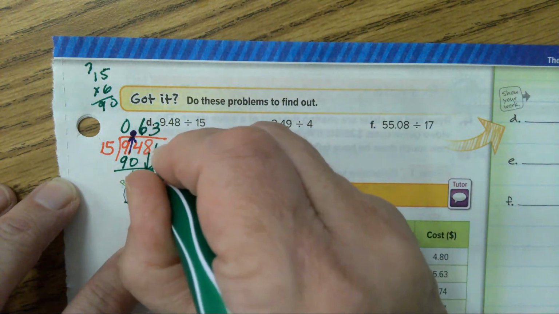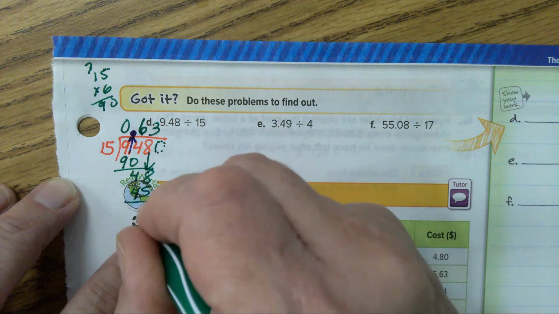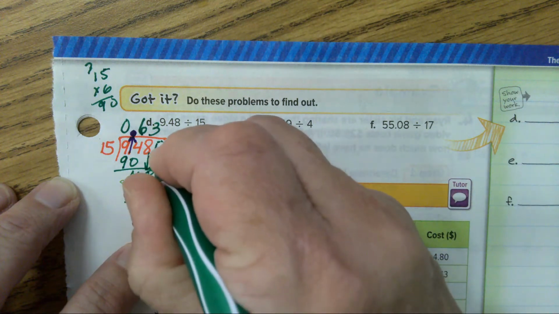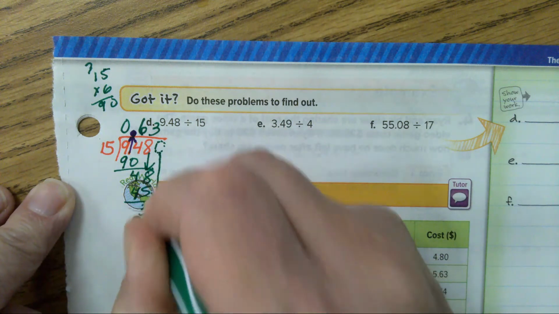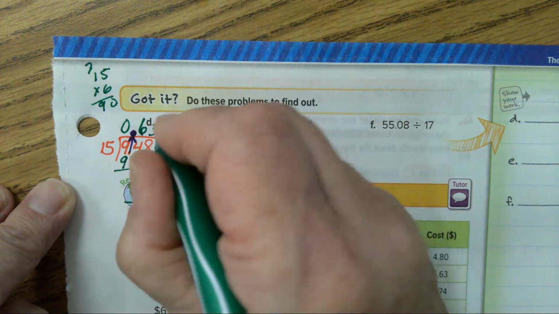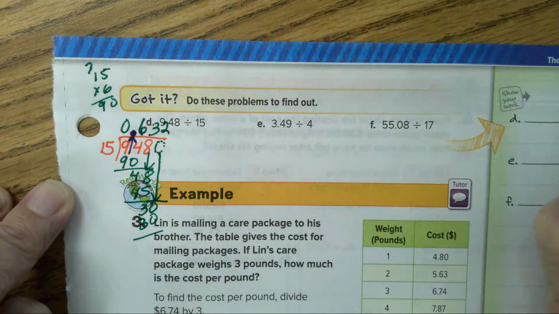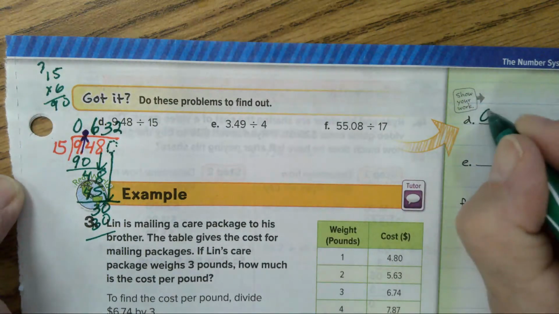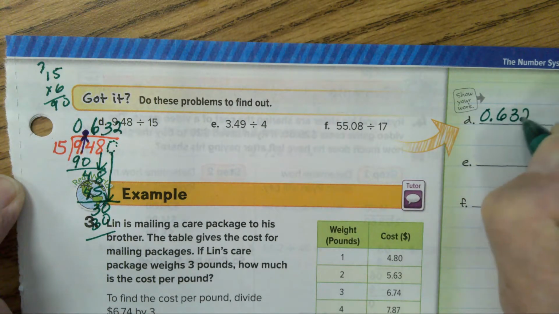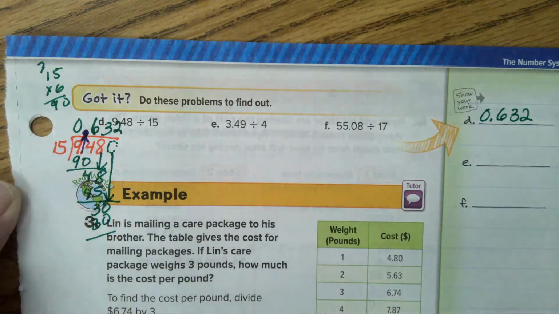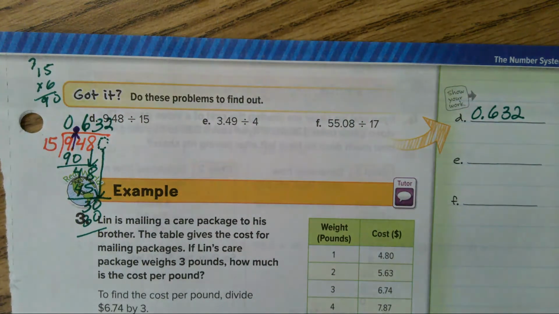I sometimes make them a dotty dot 0 so the kids know I've added it on. Add a dotty dot, bring it down. How many 15s are in a 30? 2. So the answer for letter D is 0 and 632 thousandths. Any questions? Okay, let's do letter E.